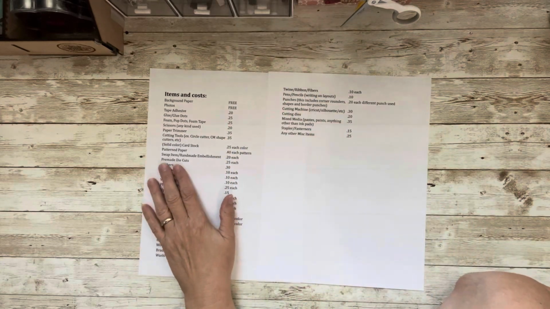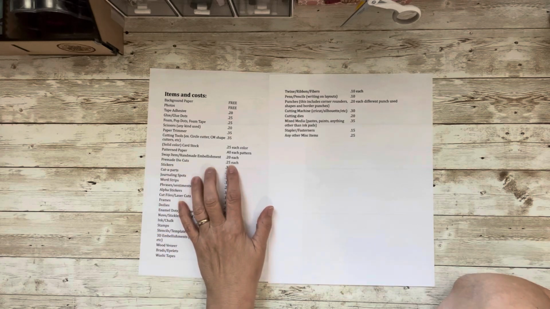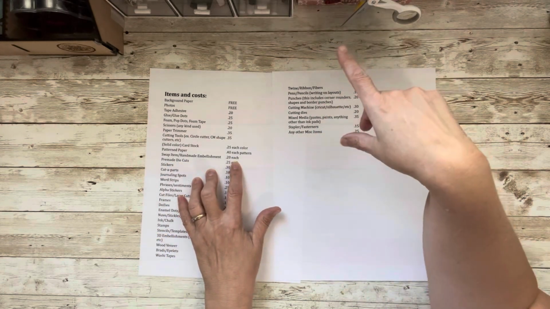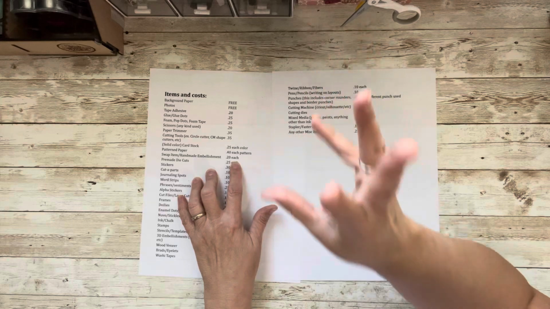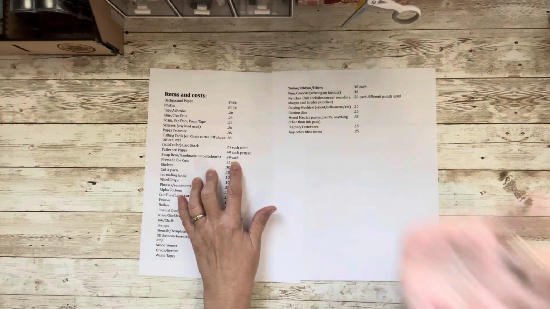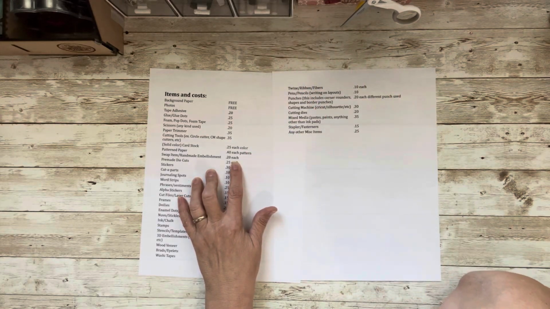Okay, your pre-made or store-bought die cuts, ephemera, that type of thing is 25 cents each for each one you use. And again, I have example videos, so check them out. It will help a lot. You will see how I broke it down.